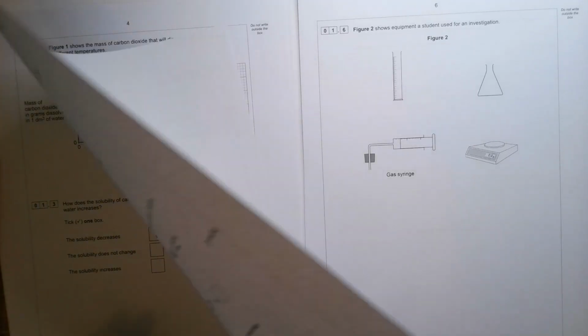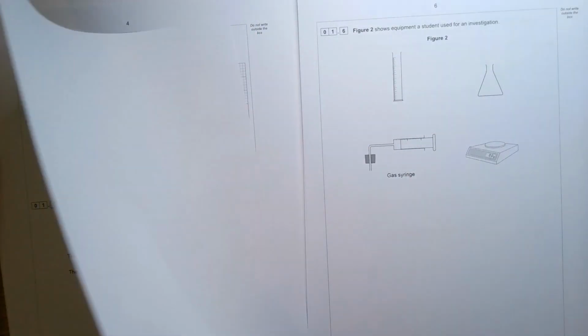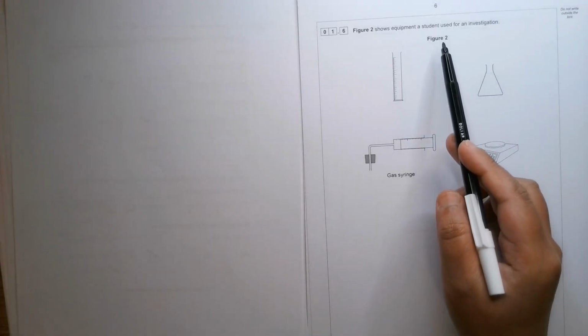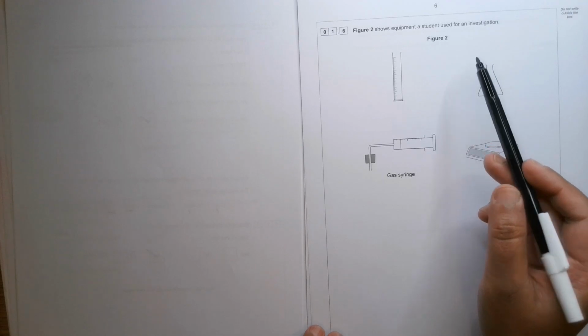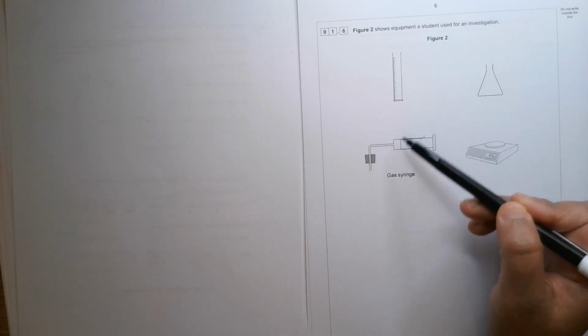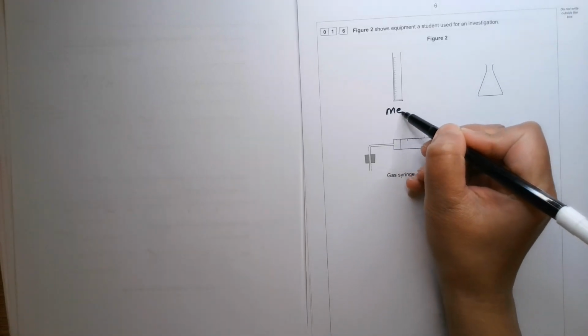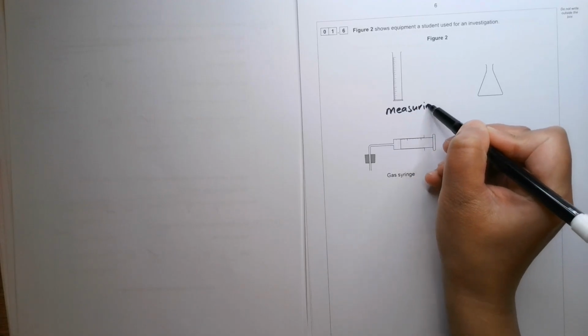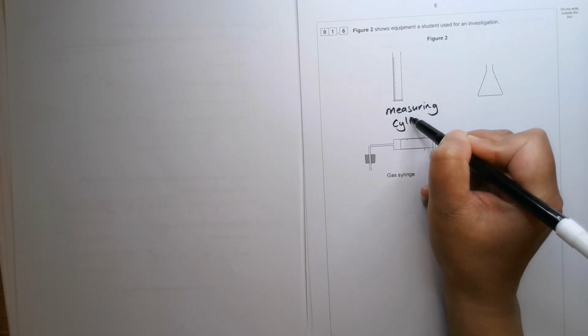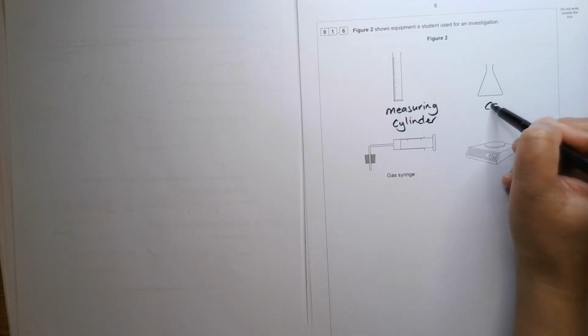Figure 1.6. Figure 2 shows equipment a student used for an investigation. They've only labelled the gas syringe, so this is a measuring cylinder. This is a conical flask.